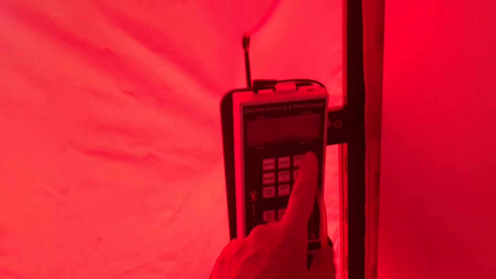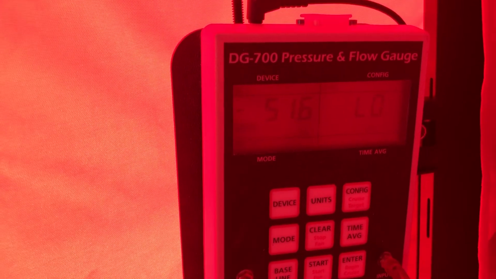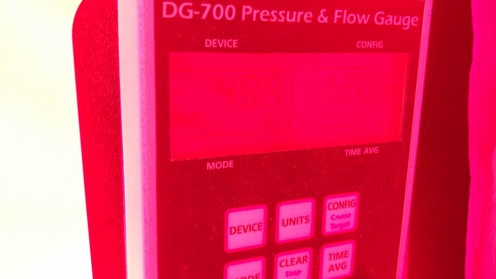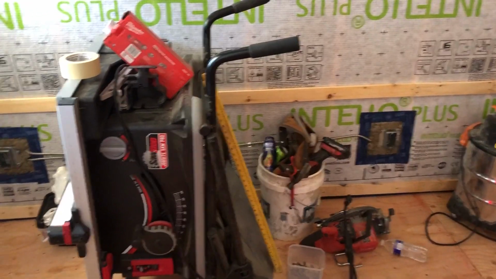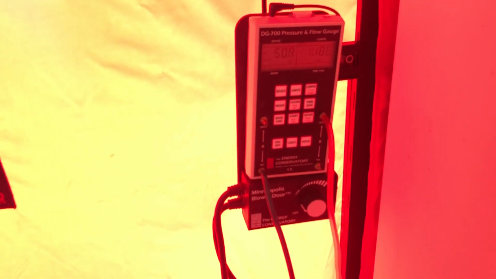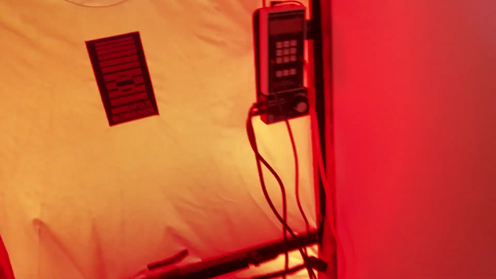So here's the example of that. So it's giving me, the reading is low, but it's also oscillating, that's not helping at all. How about now? Okay, the sunlight is intense. Let me try this again. So I'm getting 120, 119, 50 pascals. And that's with the window open.